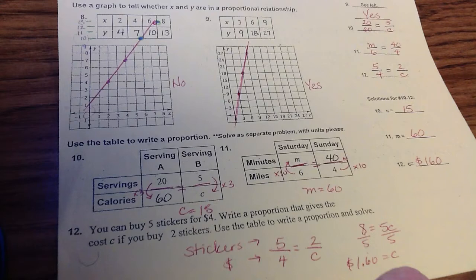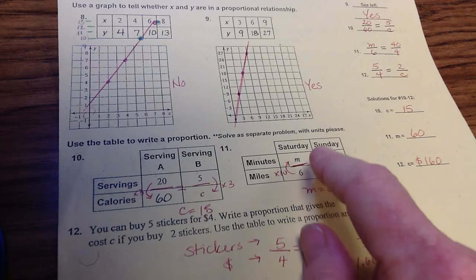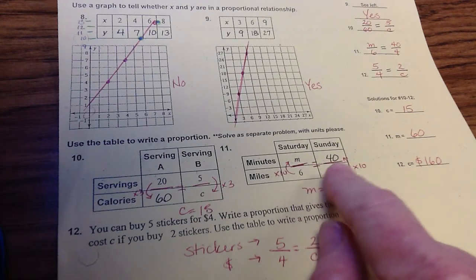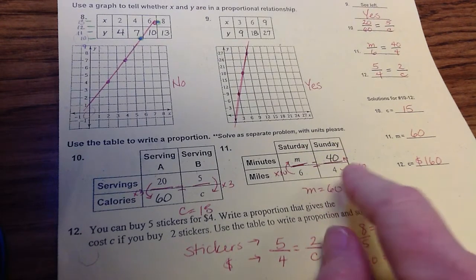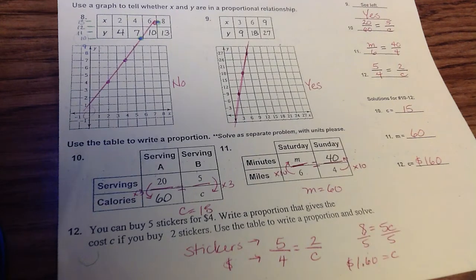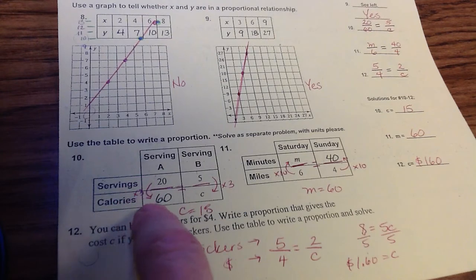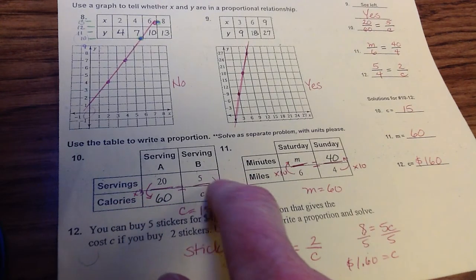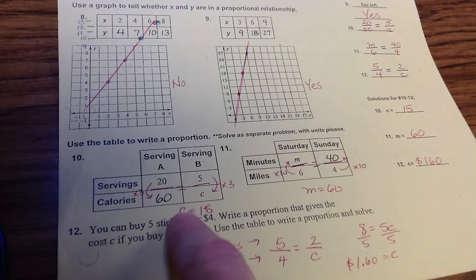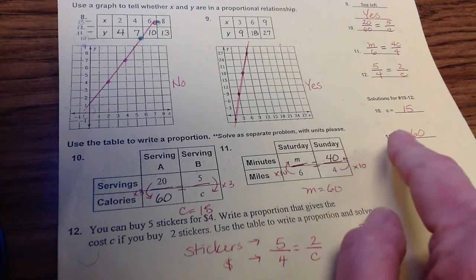So number 10, the answer is 20 over 60 equals 5 over C. Number 11, same idea. M over 6 equals 40 over 4. Now, if you were going to solve these, you have two ways to solve. The quickest way is to look for a shortcut to see if there's a scale factor that you can use. So I noticed that one of the scale factors you could use is 20 times 3 is 60. So 5 times 3 is 15. C equals 15. We put that answer right here.